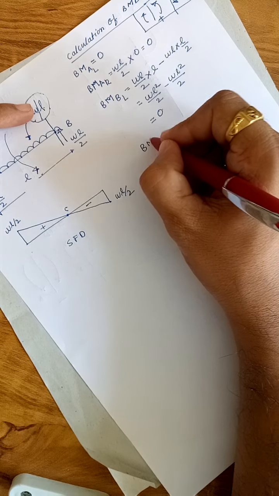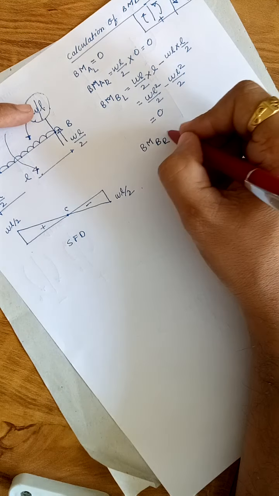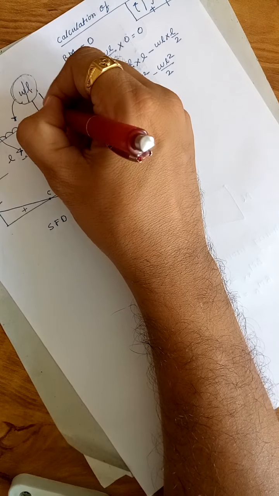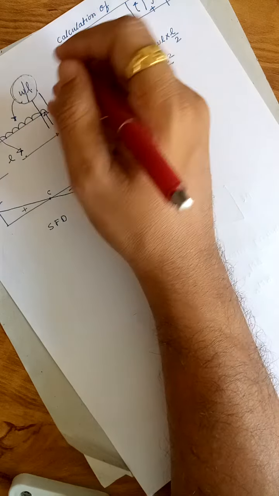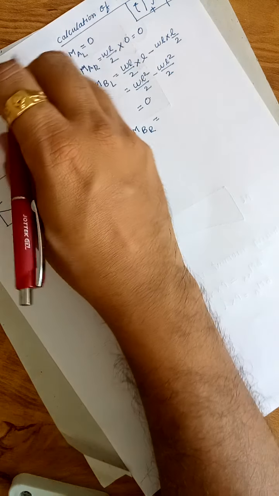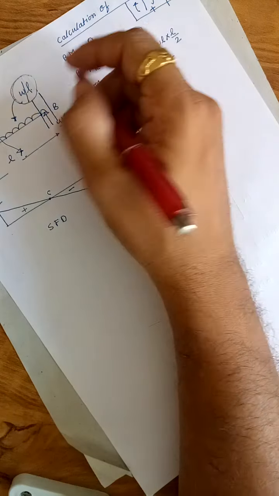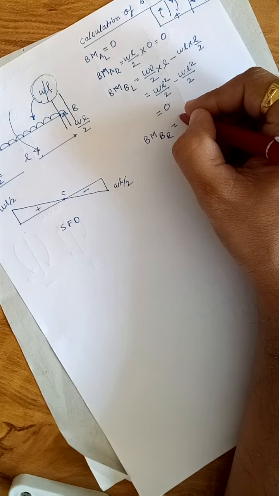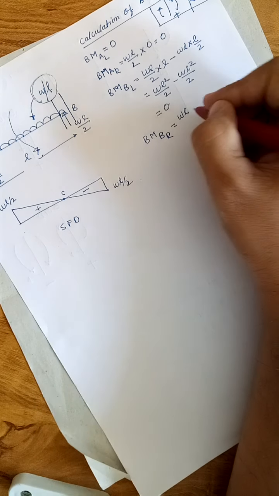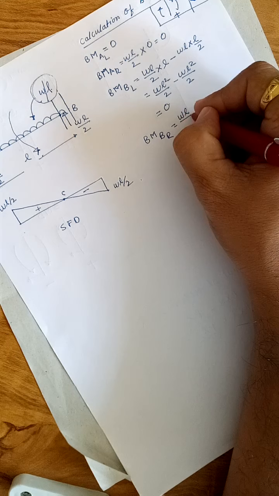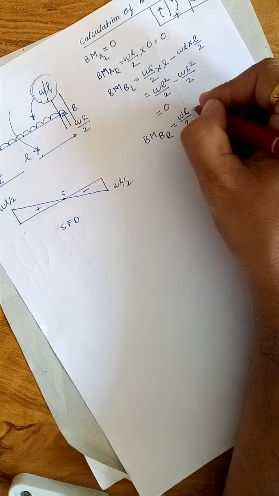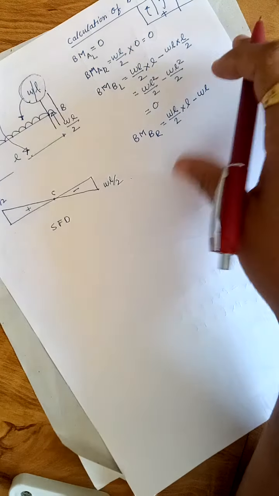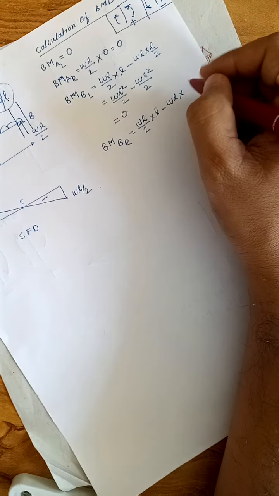Now the bending moment at B right. I am considering the section like this, the right side of B, and taking the moment of all this at this point. Again it will be the reaction at A, which causes a moment in a clockwise direction. So it is WL by 2 multiplied by the total length, minus this UDL, WL, acting at a distance of L by 2.